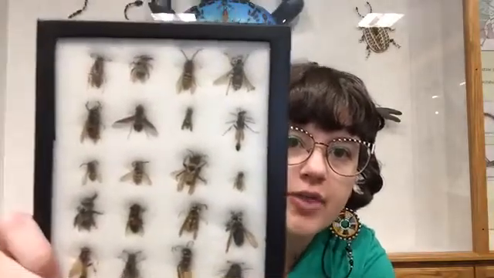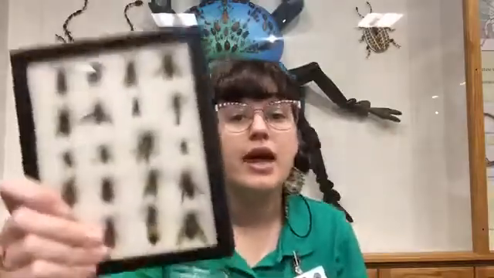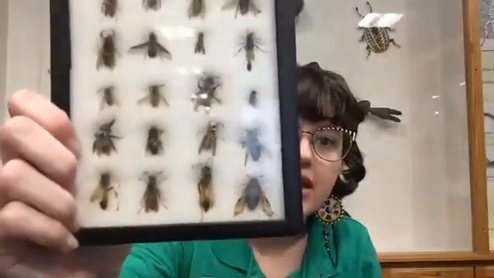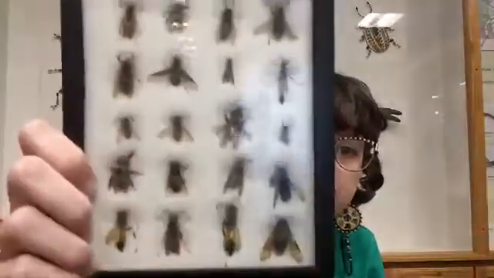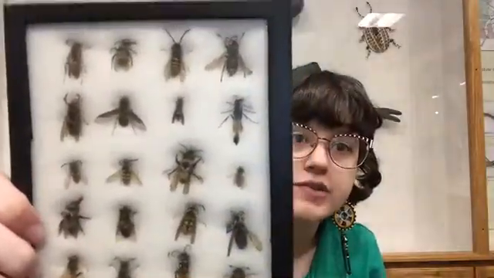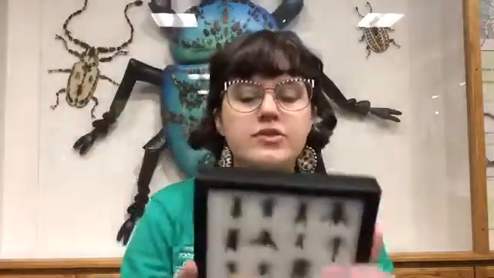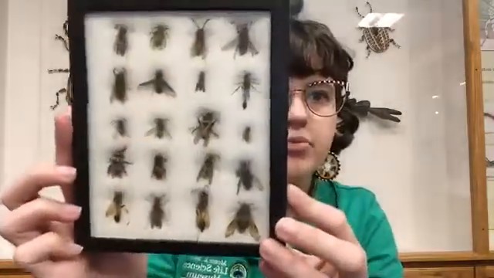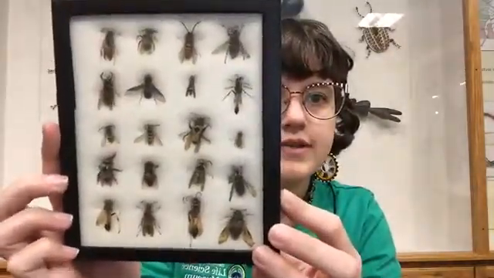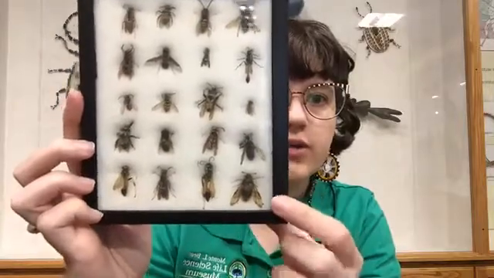And your automatic thought when you see something like this is probably, oh, it's a bee or it's a wasp. And some of these are wasps. And even though some of them aren't the familiar honeybee or bumblebee that we're used to seeing, some of these are bees. And they all belong to the same order, Hymenoptera. So that's why it's labeled like that and why they're all put together. So they are part of the same order. So we've got lots of different wasps and bees in here.